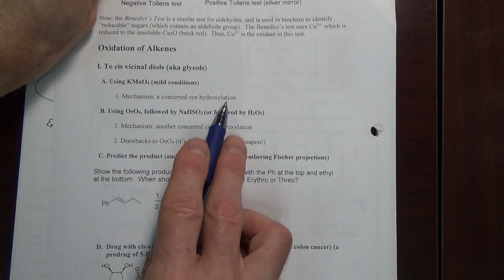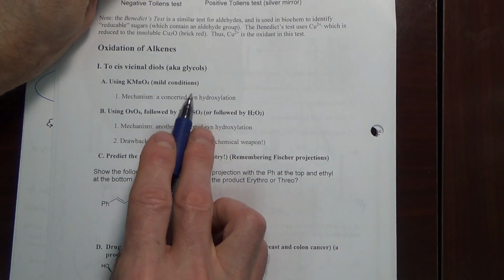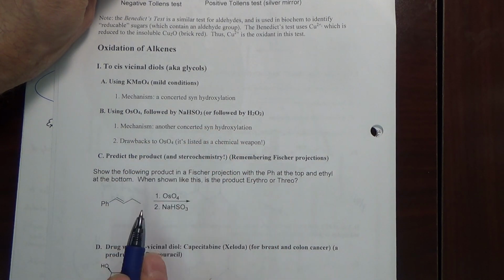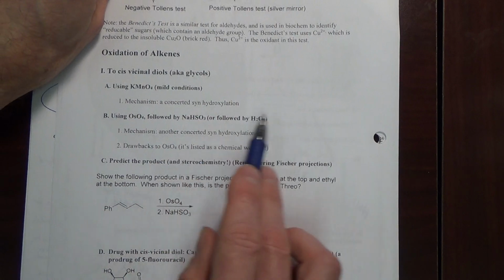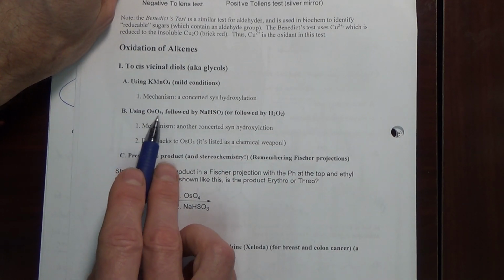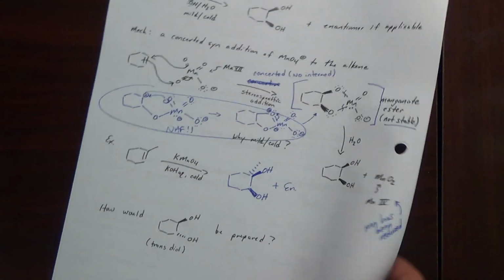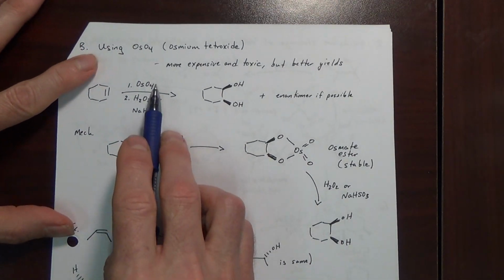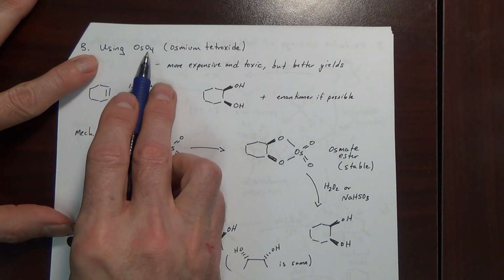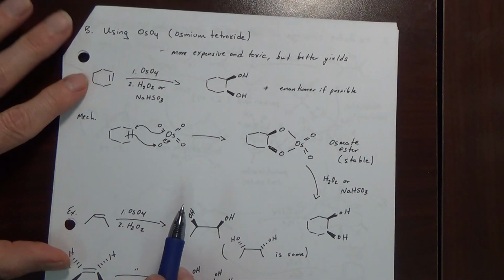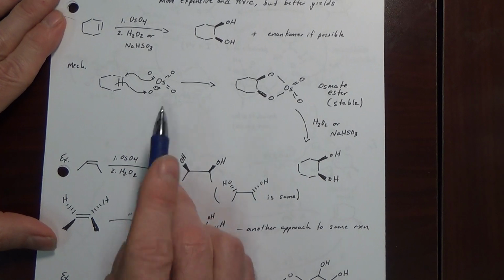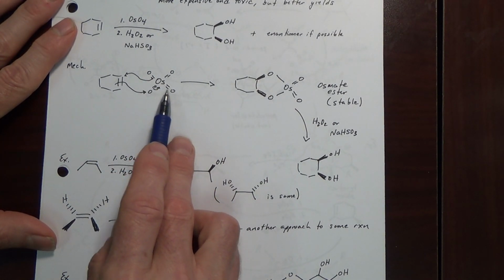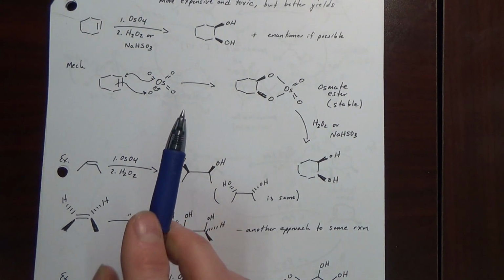Syn or cis hydroxylation. All right. Syn is more of the term we use for a process. Okay. Concerted syn hydroxylation. We can also do this reaction using osmium tetroxide, OsO4. Now the mechanism is very similar. First off, OsO4 is a neutral molecule in itself. It doesn't need a cation like MnO4.